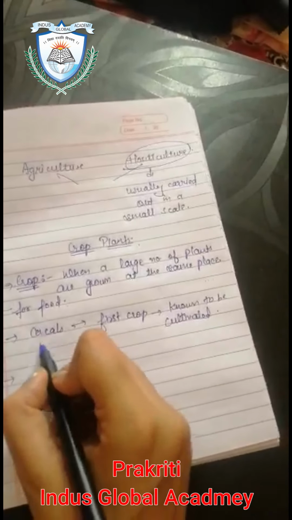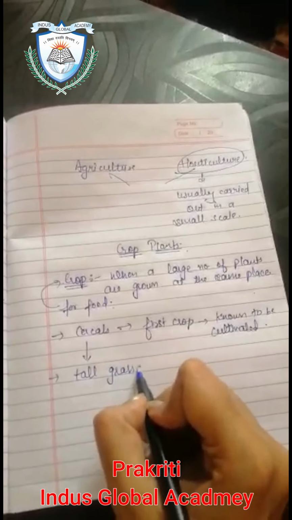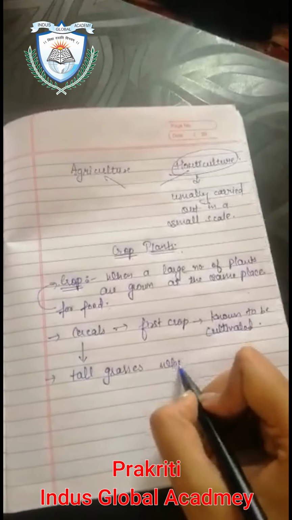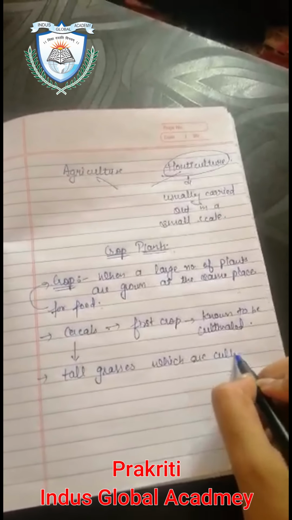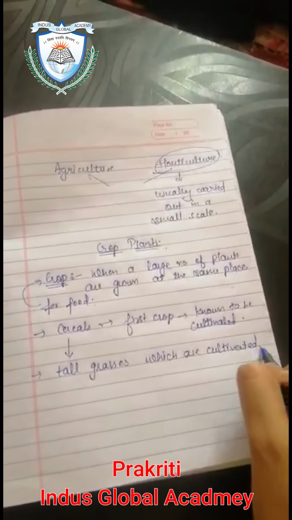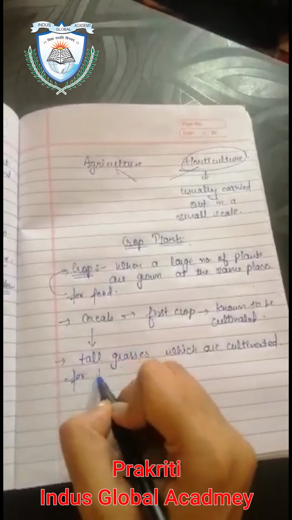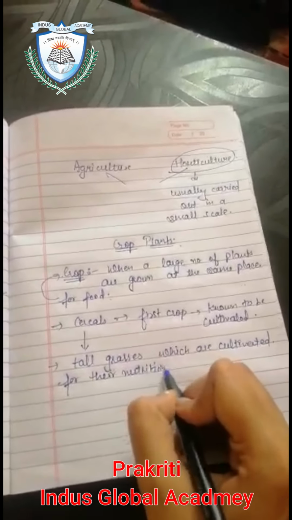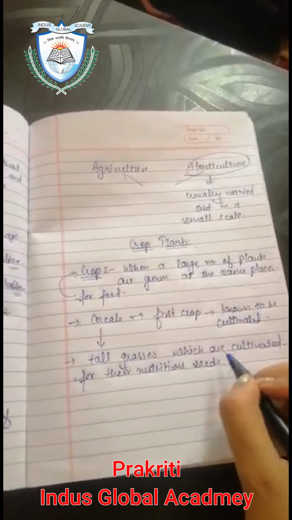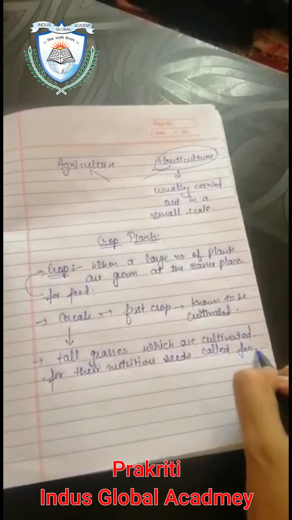Now, what are cereals? Cereals are tall grasses which are cultivated for their nutritious seeds called food grains, right?